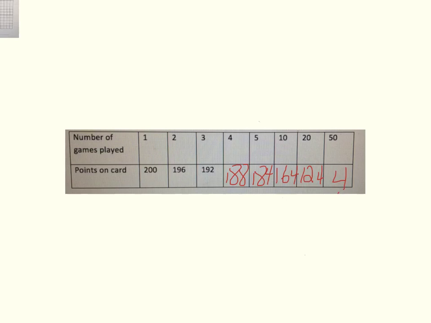Did you get the independent variable equal to the number of games played, and the dependent variable the points on the card, because the points on the card depend on the number of games you played? If so, then you're on the right track. Let's call the independent variable G for the number of games played. Yes, that's how I write my capital G's. Don't judge me. And let's call P the points on the card.